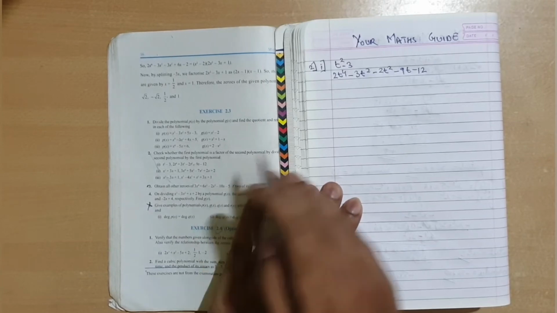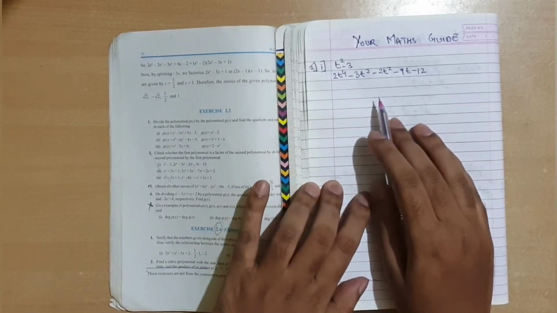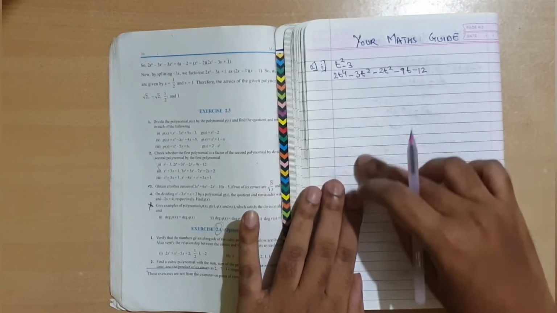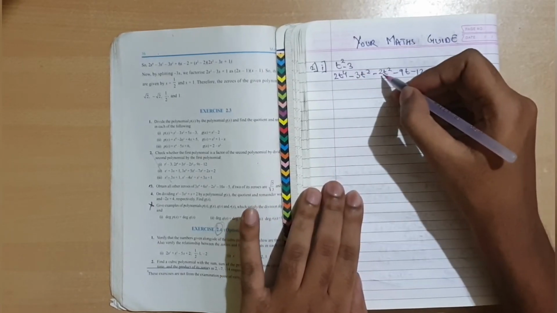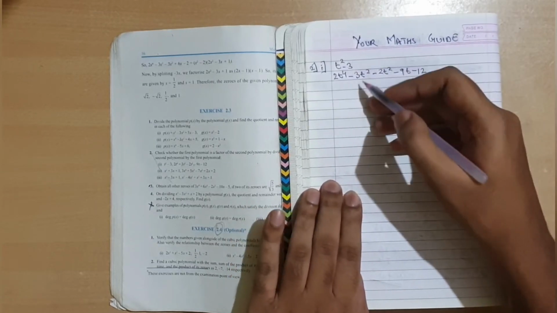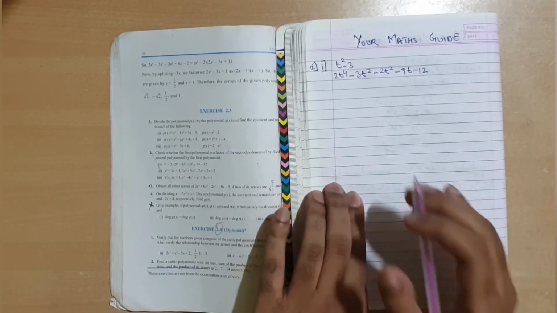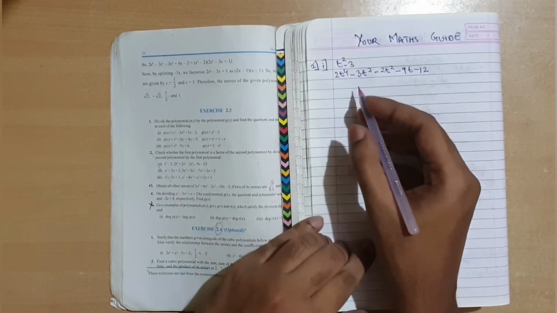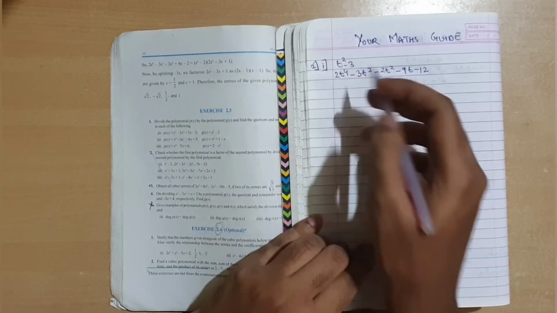Okay, how do we check if it is a factor of second polynomial? After dividing, if we get the remainder as 0, this is a factor of this. If the remainder is not 0, if there is something else, then this is not a factor of this. It is as simple as division we have to do as we did in the first question. So let us start. We have to divide this with this.